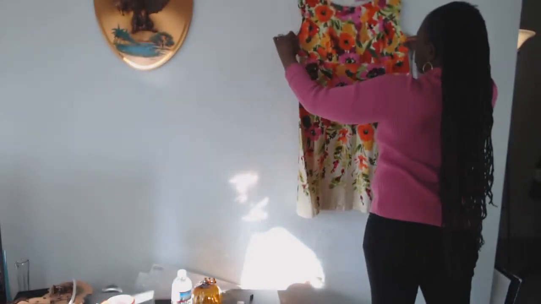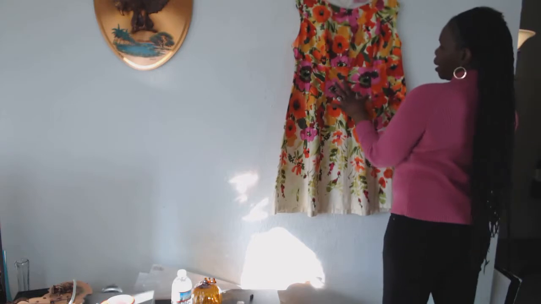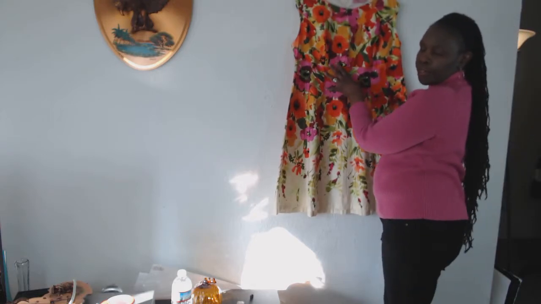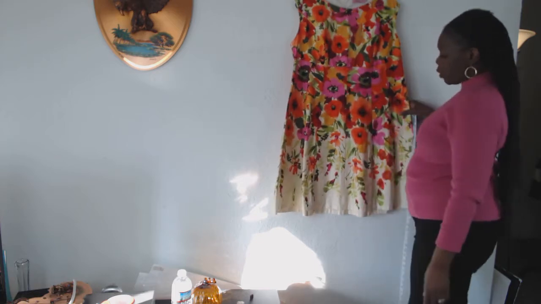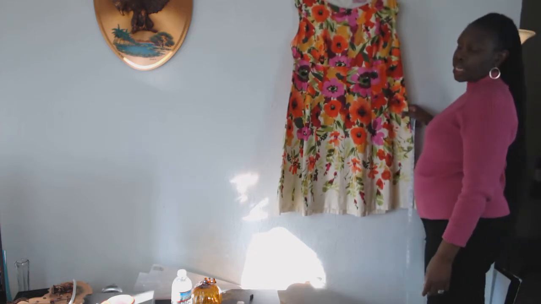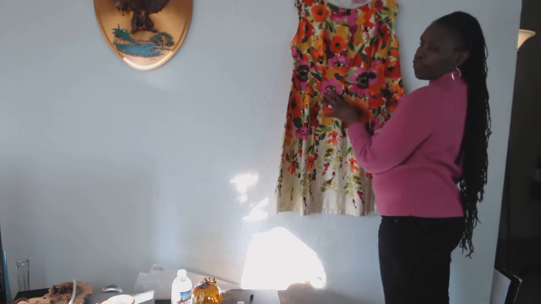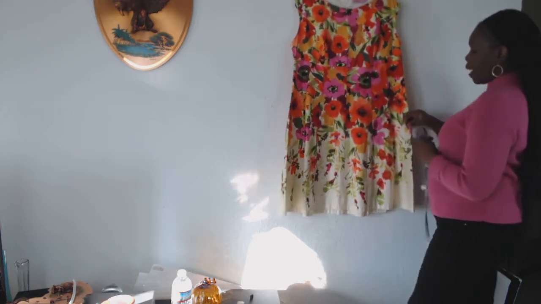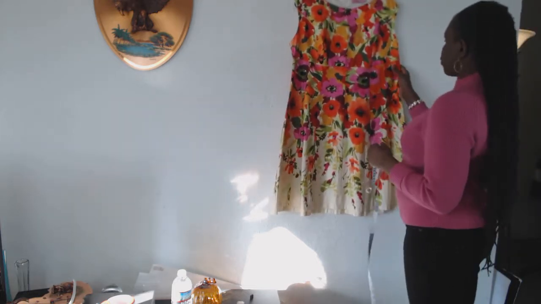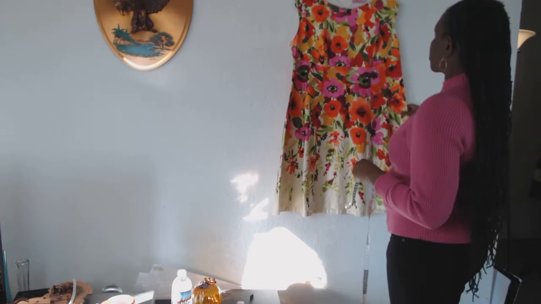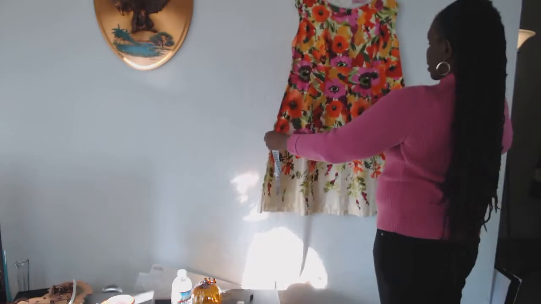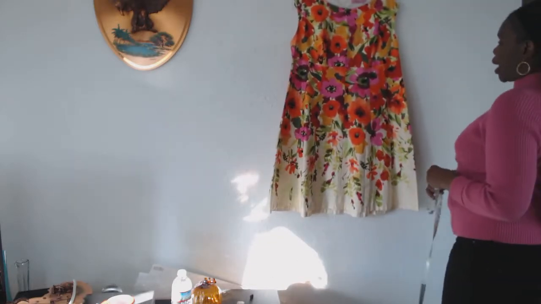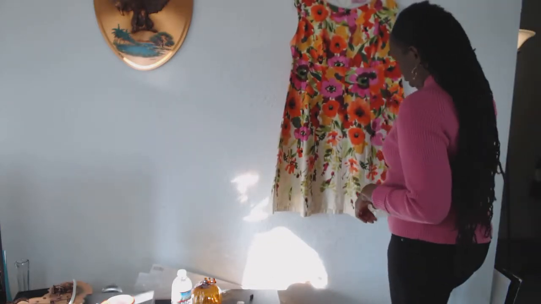And remember, after the size, you write multicolor floral, because it's a floral dress and it has a lot of colors. So you're going to say multicolor floral. What other keywords do I use for this? Sleeveless. And what shape? It's an A-line dress. It's the shape of an A. Yeah, for me, it's an A-line dress.